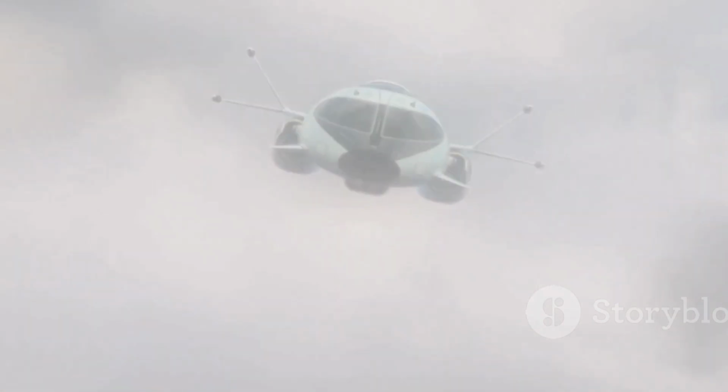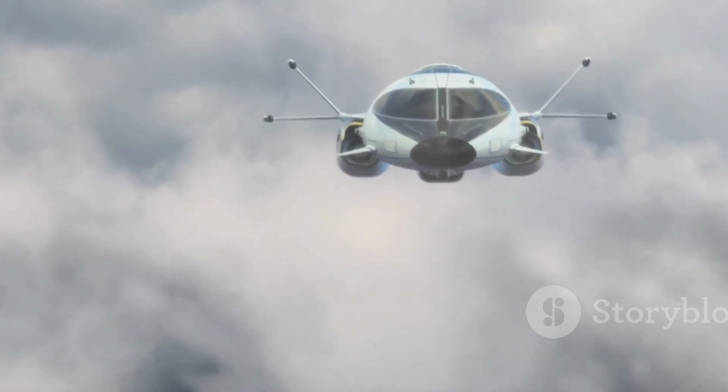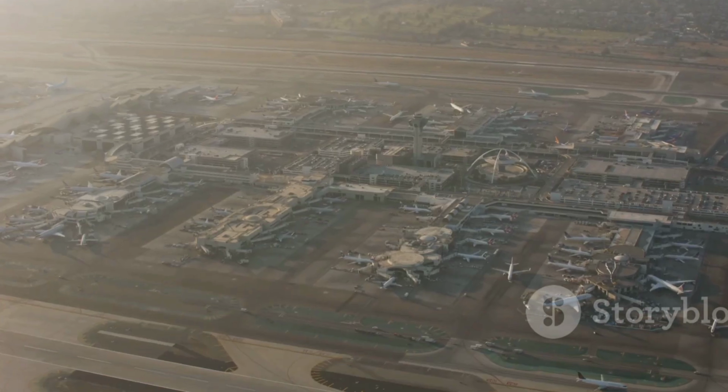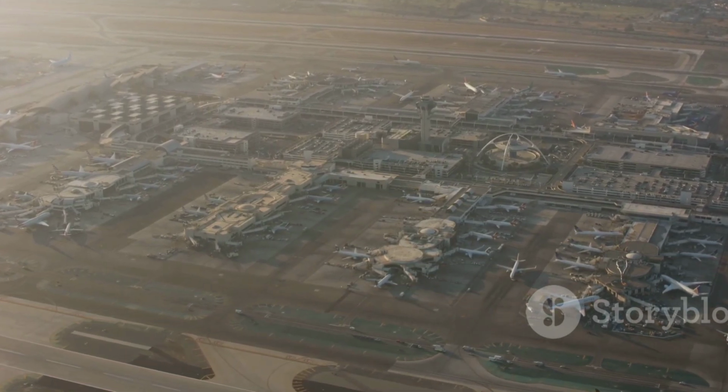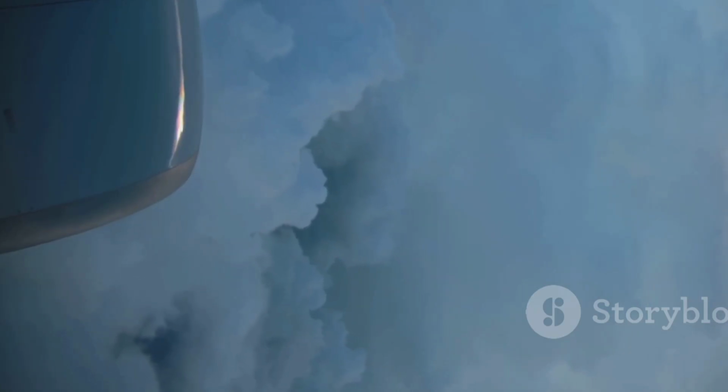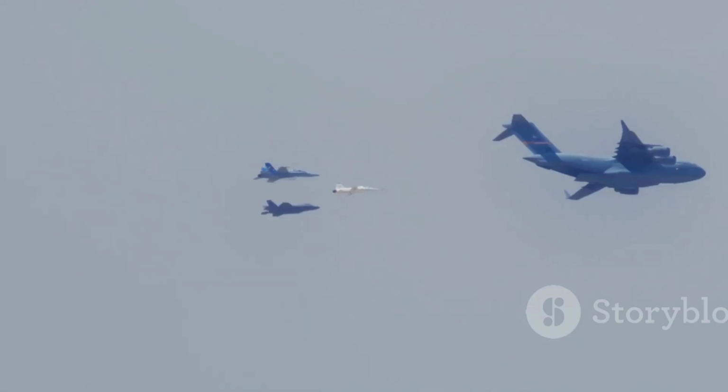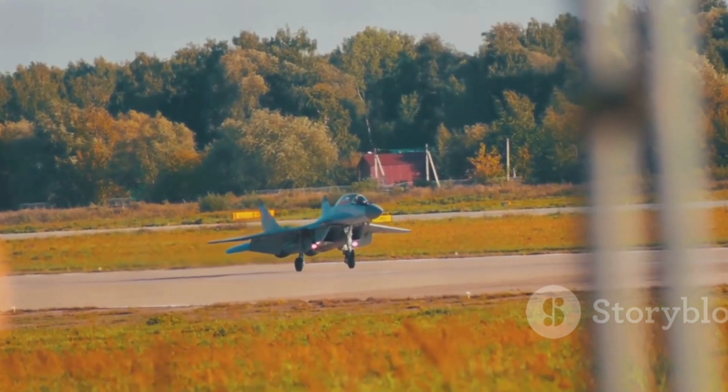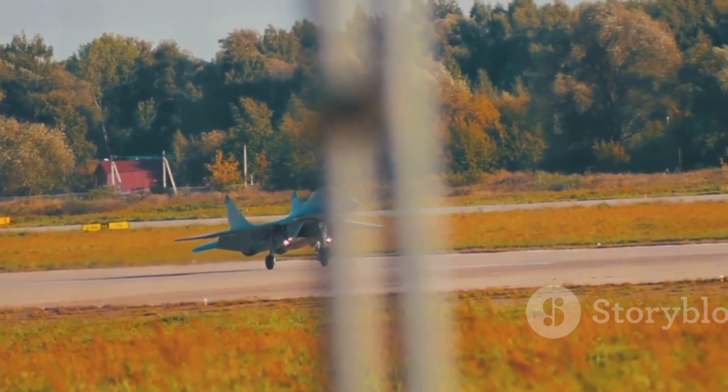Chapter 9. Applications. From everyday flights to cosmic explorations. Aerospace engineering underpins so many aspects of our modern world. From the commercial airplanes that connect us across continents to the military aircraft that protect our skies, aerospace engineering plays a vital role in transportation and defense.